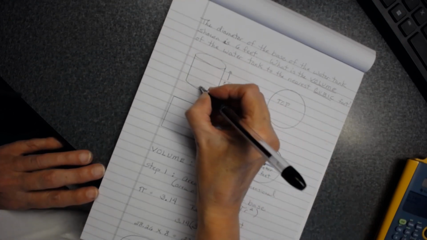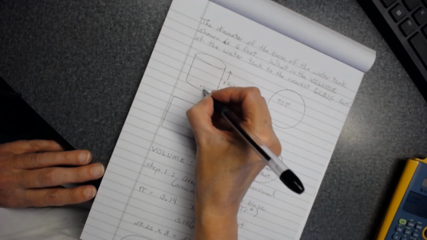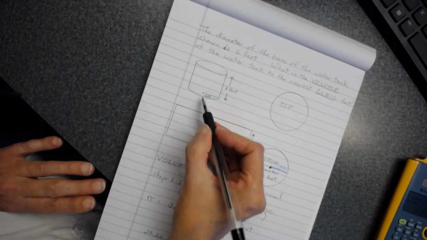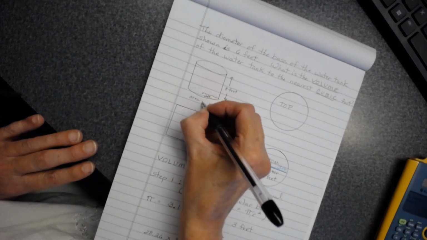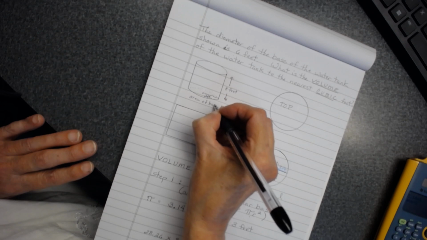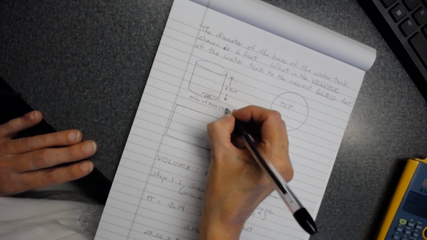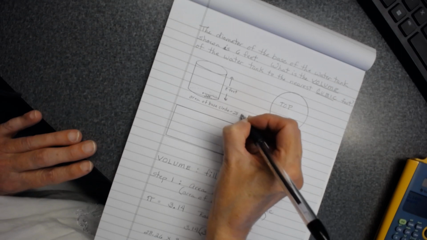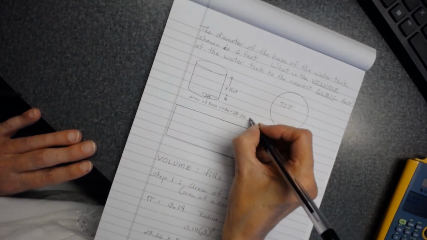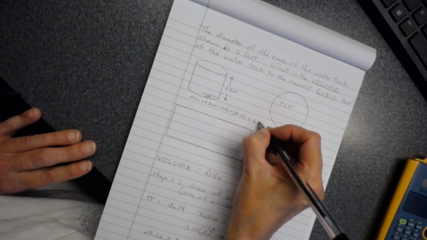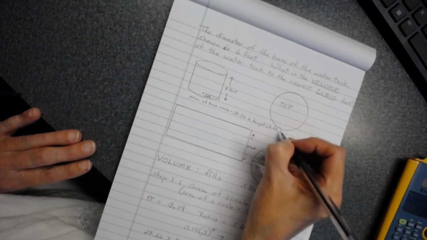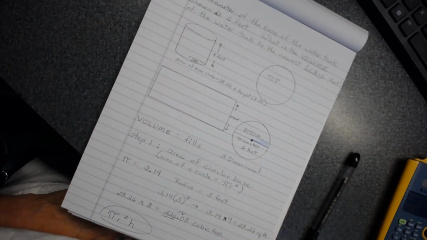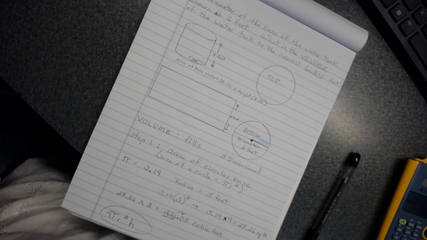So we know that from the center here to here is 3 feet. We know that this area, we found that it is the area of the base, or the circular base, is going to be 28.26. Multiply that times the height, which is 8 feet, and that will give us our cubic feet of water that will fill the cylinder. Okay, I'll see you on the next video.